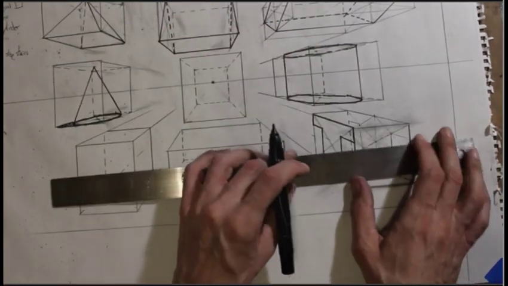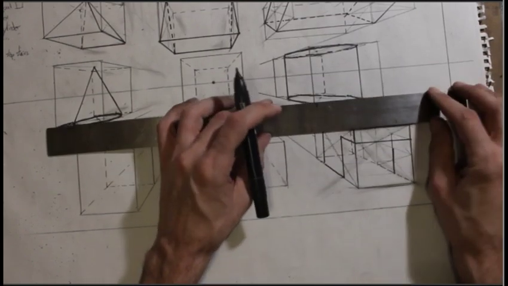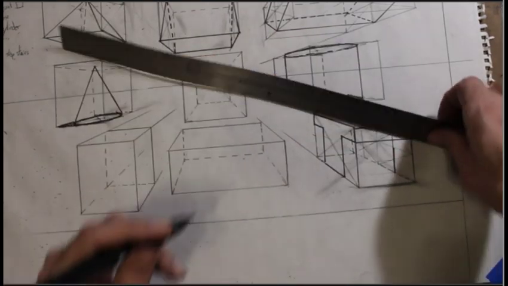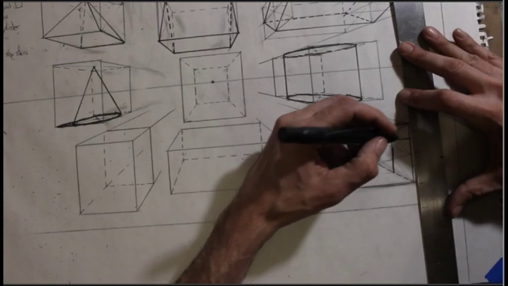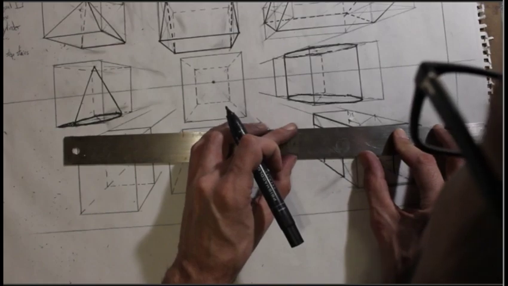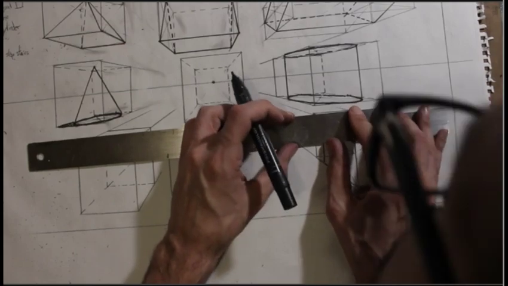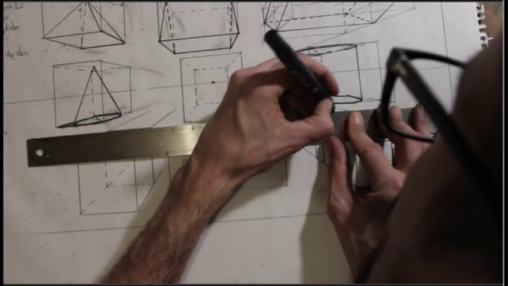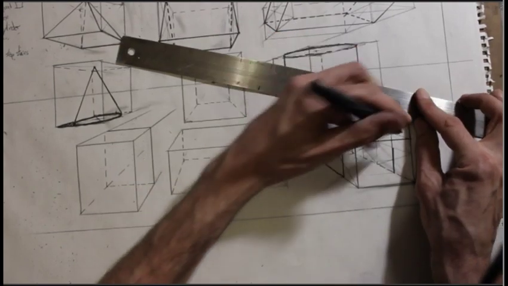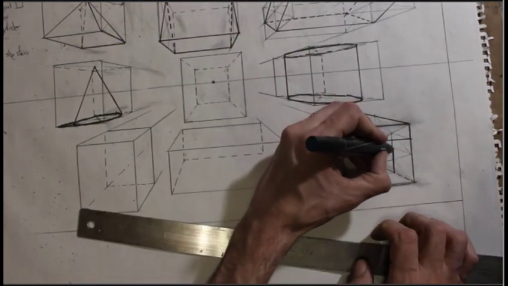Alright, now let's connect the arms of our T across like so. Draw this top plane. Oh, I missed my mark. Klutz. Alright, and so this edge ends here.